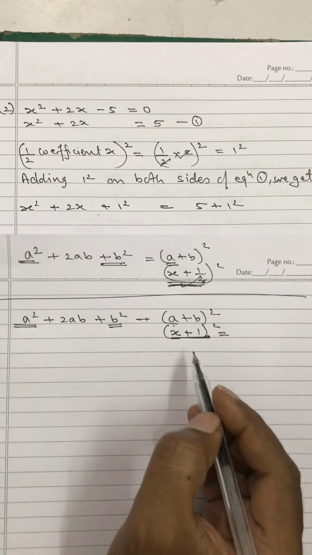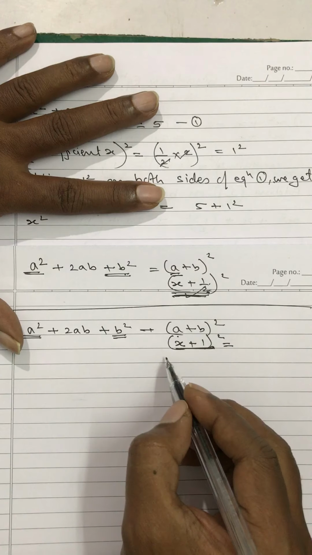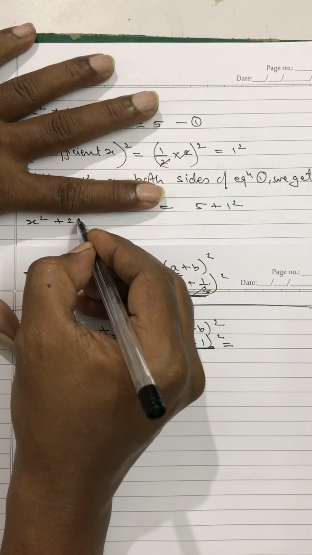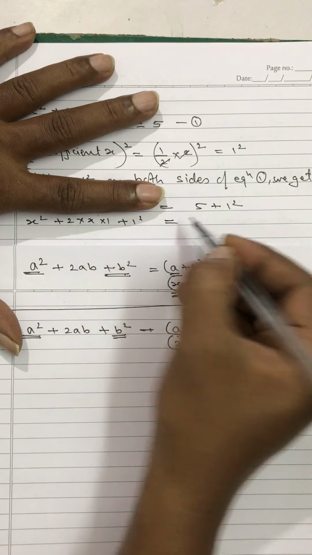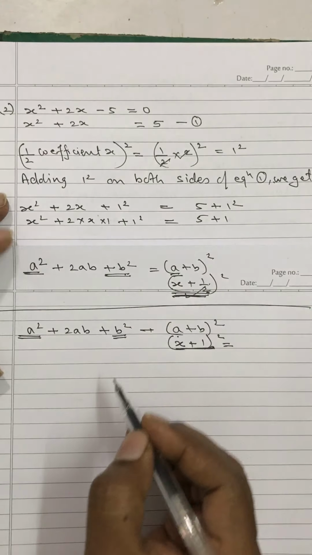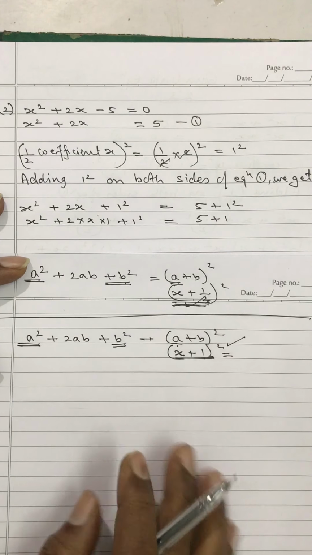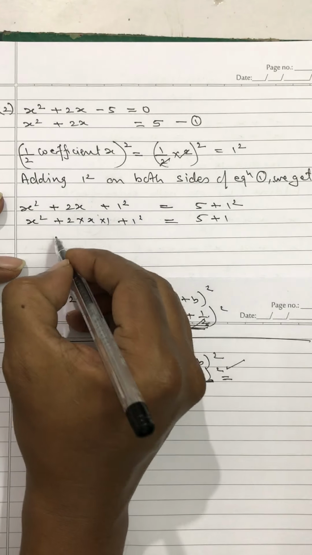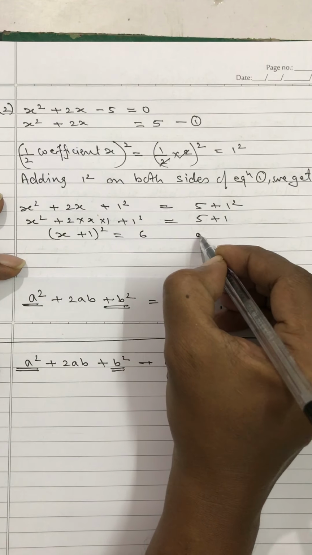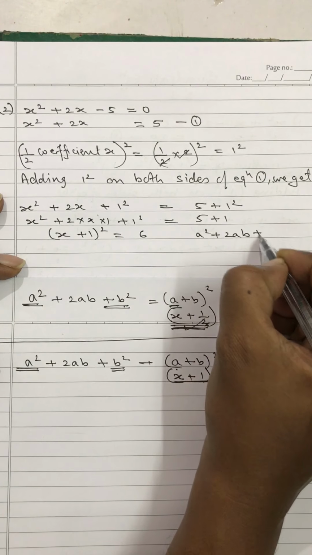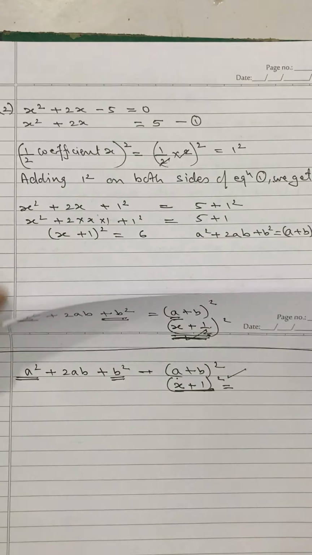If I expand this, what do I get? x square. Remember, I am not doing anything from here, I am doing it from here. x square plus 2 into x into 1 plus 1 square is going to be 5 plus 1 square, which is 1. Now if I see this, 2x into 1 is 2x. It is done. That means this split of this whole square of mine is right. I will write x plus 1 the whole square is equal to 6, because a square plus 2ab plus b square is equal to a plus b the whole square. I have completed the square.